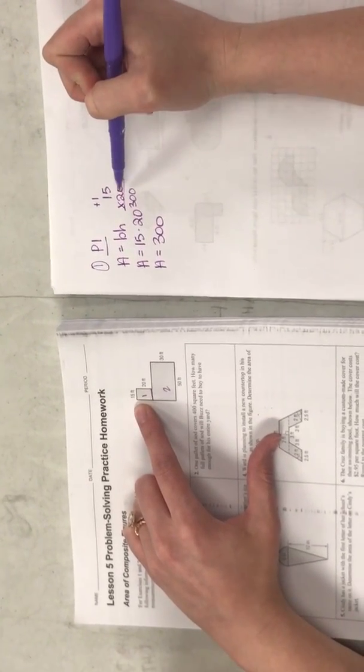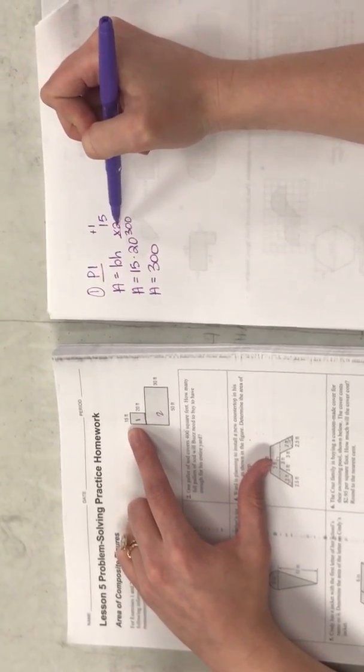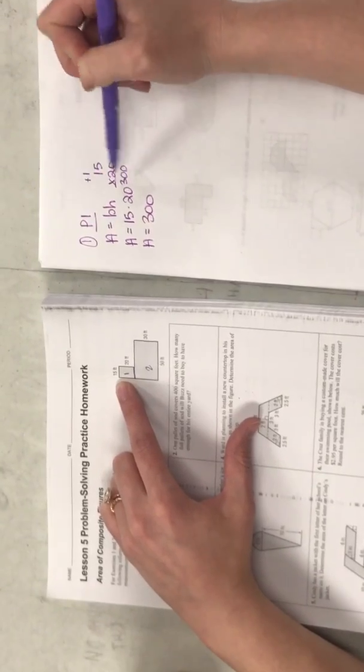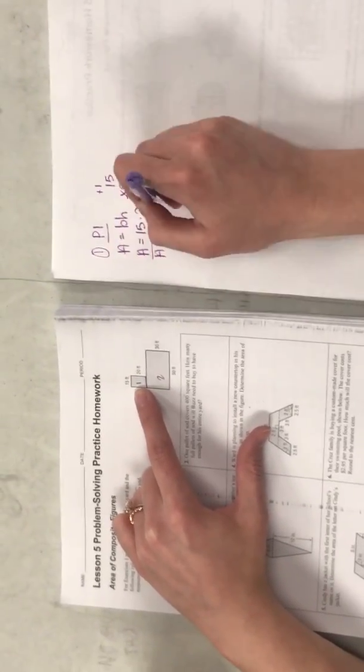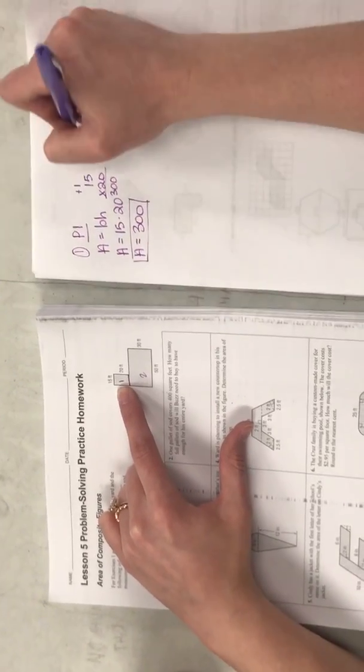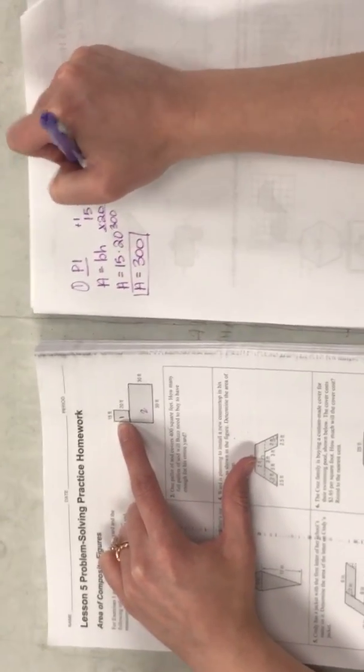I'm going to check my work. 0, 0, 10, 3. Yep, 300. So I know that the area of the first parallelogram is 300. Now I'm going to go do parallelogram number 2.